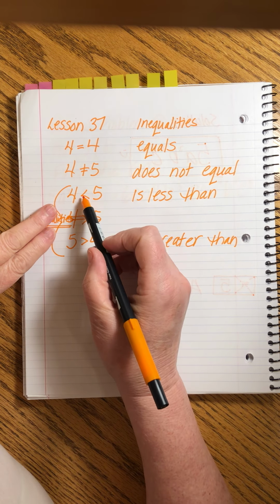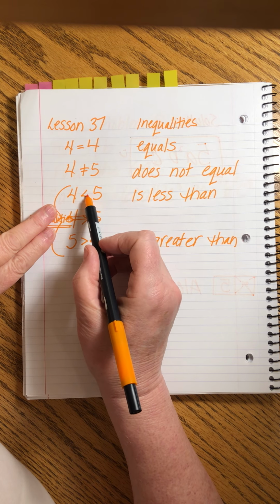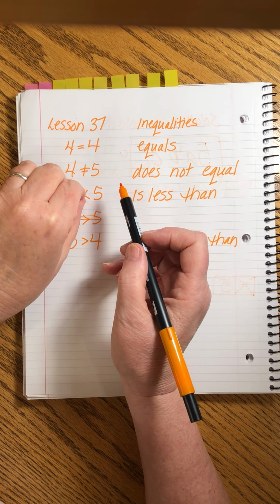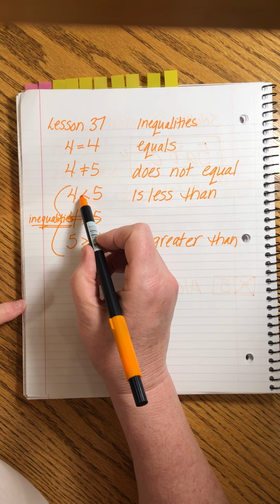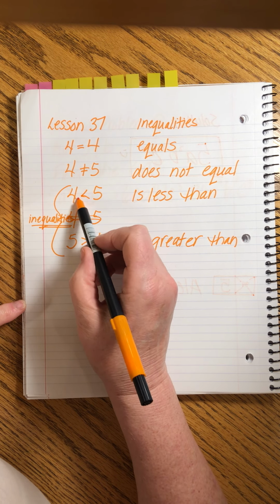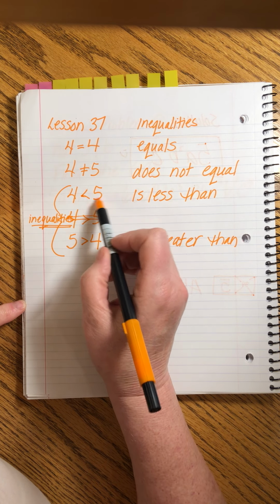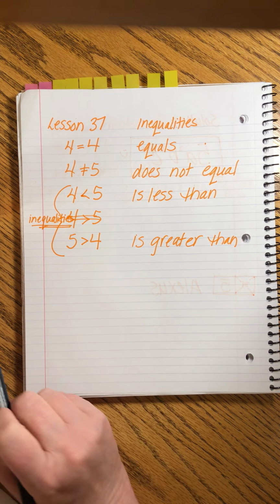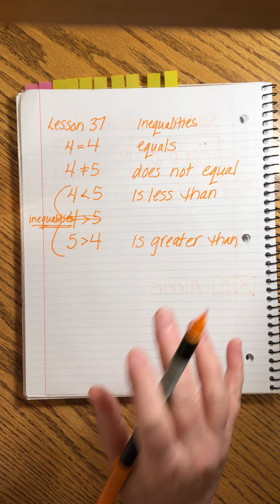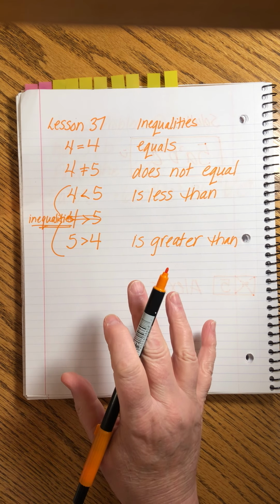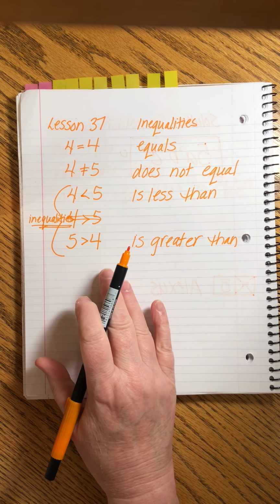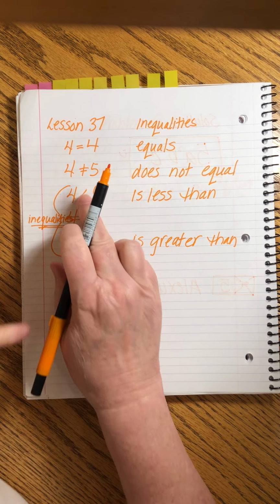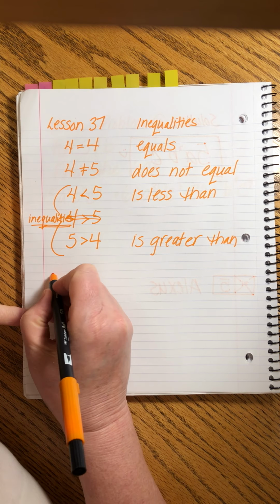What I learned is that you start with an imaginary equal sign and then you pinch it so that the opening goes littler on the smaller number side and bigger on the larger number side. Some people learned that it points to the smaller number. Whatever way you learned it works for you. I'm going to trust that at this point you know what these symbols mean and how to use them correctly.